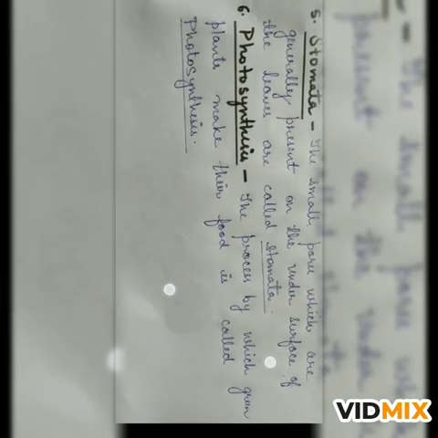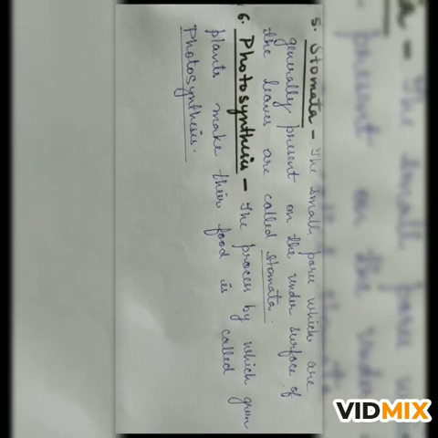That's why we call them what? Autotrophs. So the process by which green plants make their food is called photosynthesis. Children, they make their own food by themselves with the help of some materials like light, etc. So the process is what we call photosynthesis.